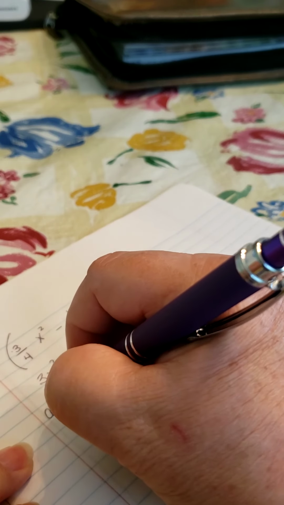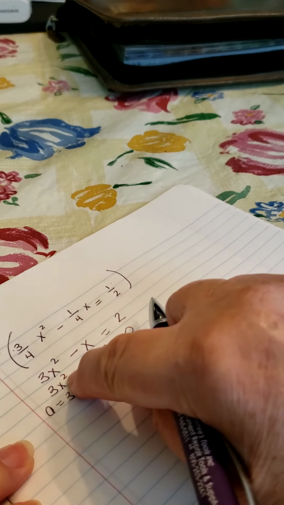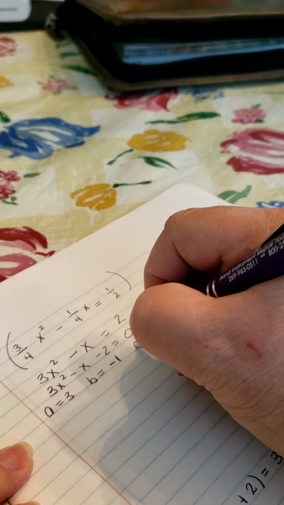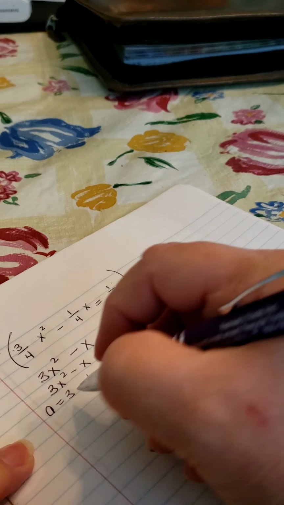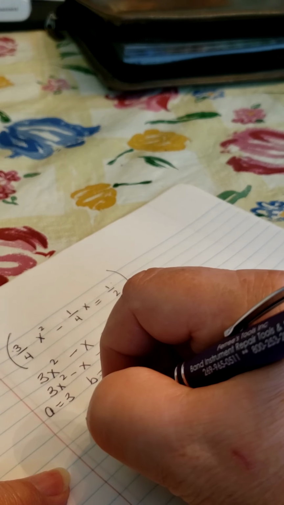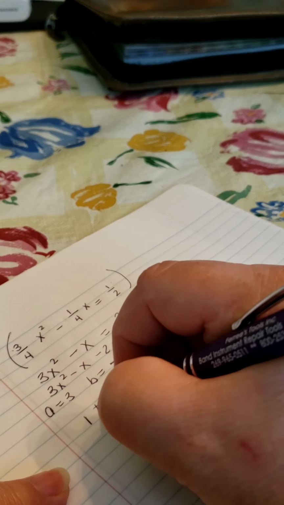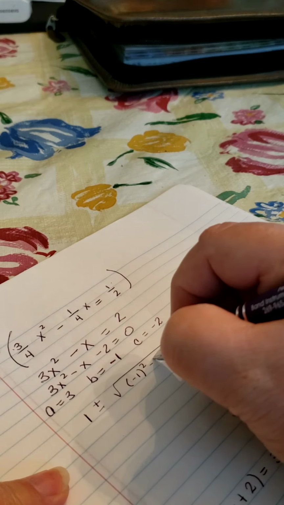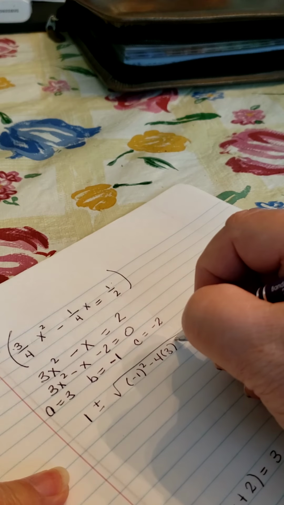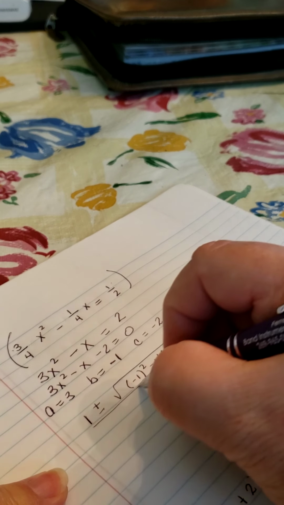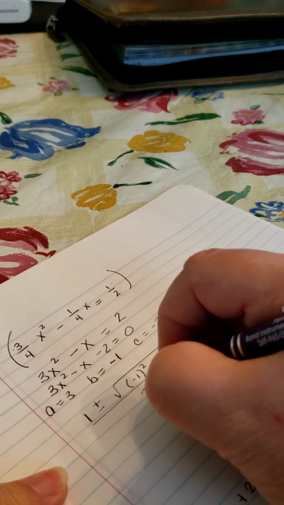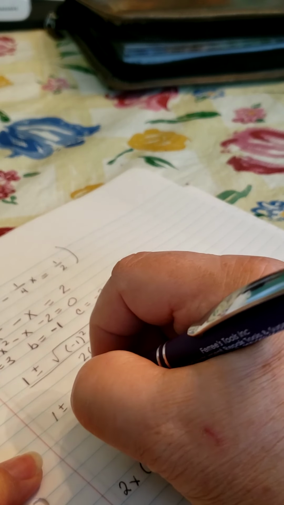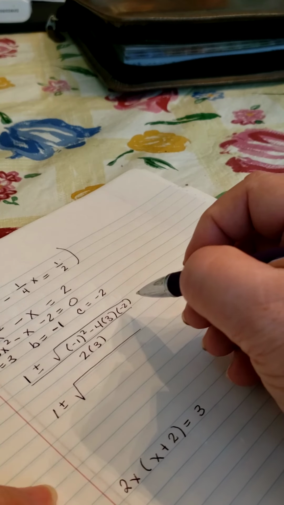So A is 3, B is an understood, invisible 1, so that's a -1, and C is -2. So I have the opposite of B, which will be a +1, plus or minus the square root of B squared minus 4 times A times C, all over 2 times A. So that's 1 plus or minus the square root.